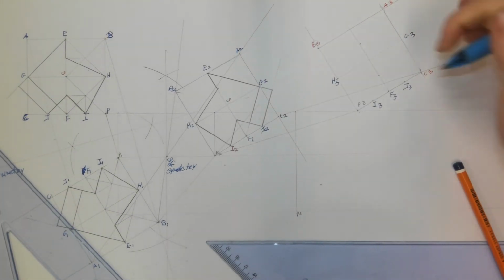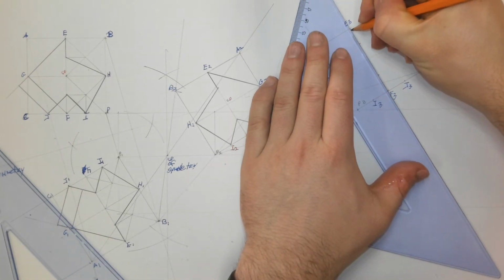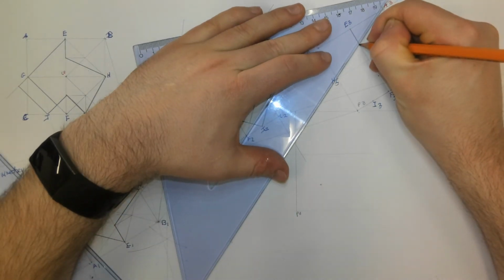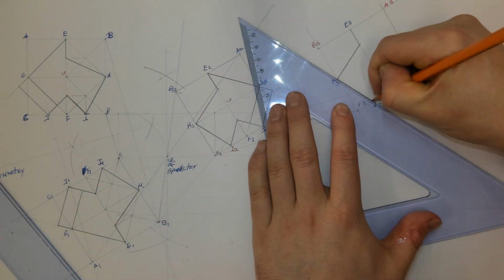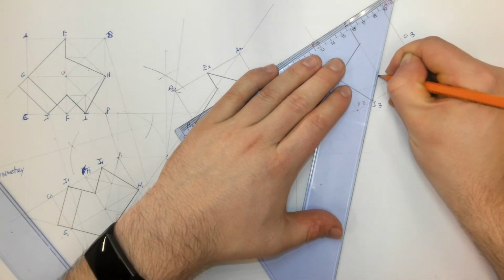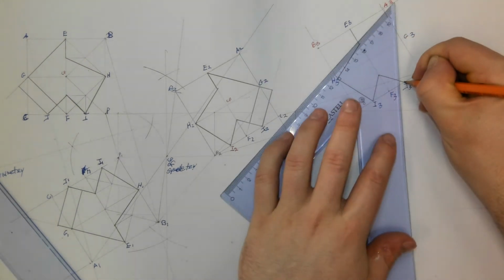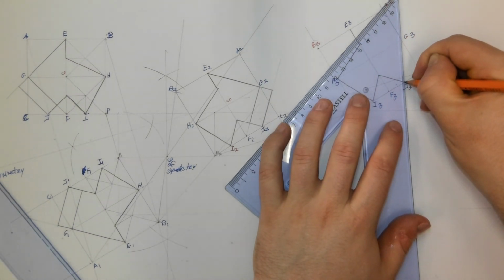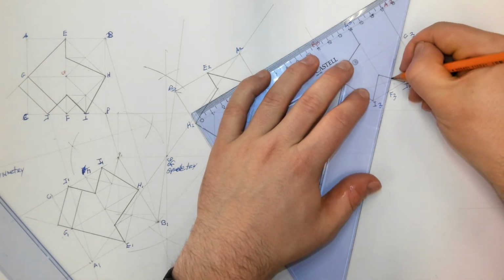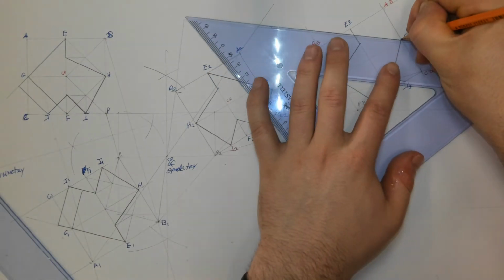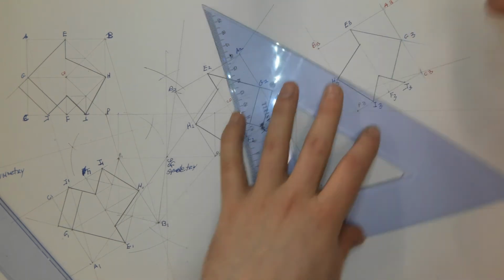So this is E3. So I can join E3 to here. I can join this point to H3. I can join H3 to I3. I can join I3 to the midpoint here. I can join F3 to G3, slight for a portion of it, heavy for another portion. So I can join this point to G3, T3, and then lightly there.